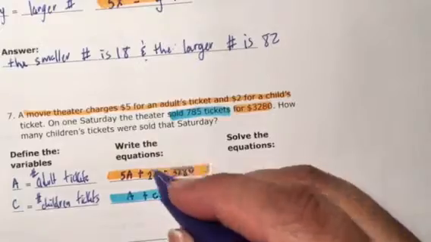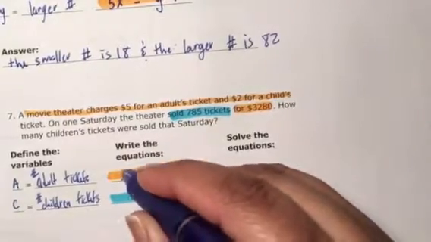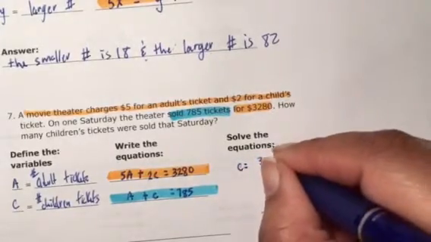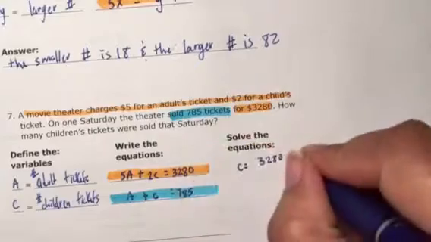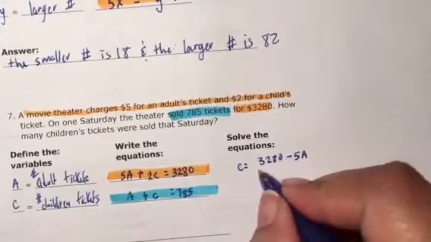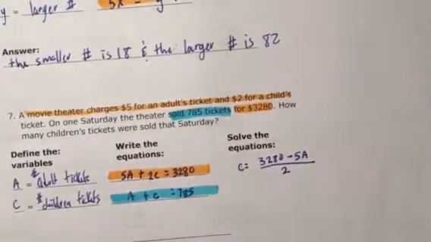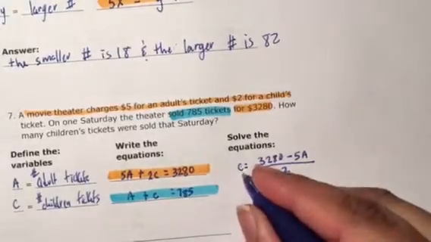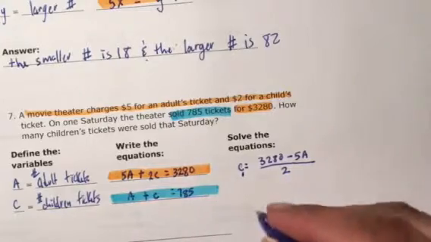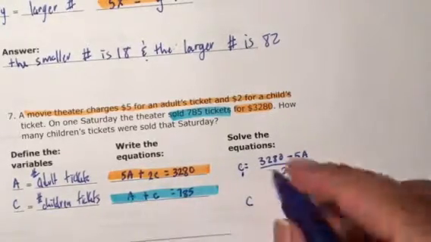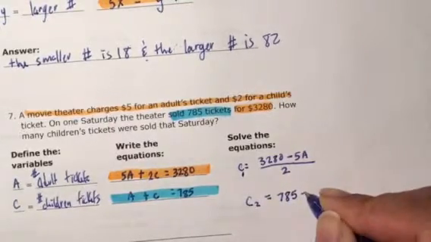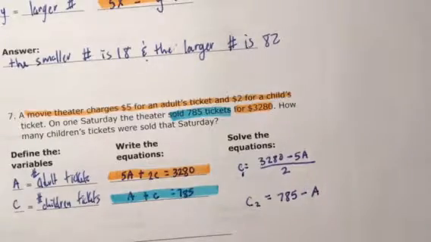So here I would move over the 5A, and the 5A would become a negative 5A because it's positive right here, and then I would divide by the number in front of the C, which is 2. So this would go into Y1. Okay, and Y2, I'm going to move over the A, and it's going to become a negative A. But when you type it in the calculator, you're going to type in minus A.